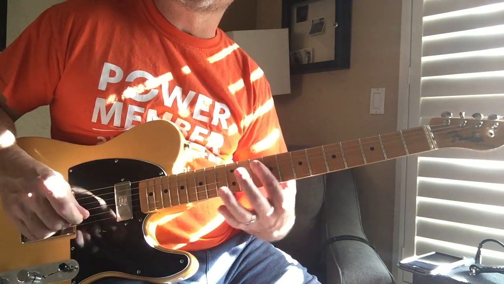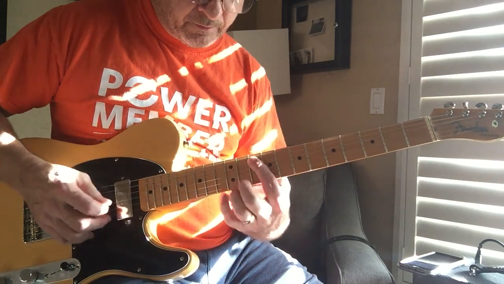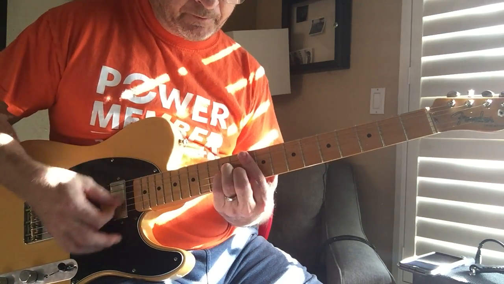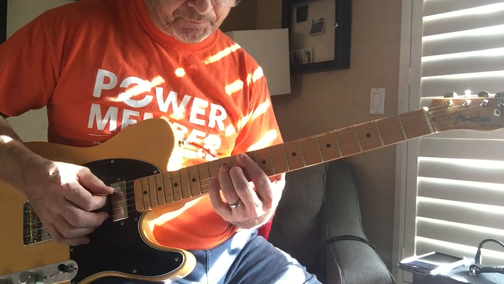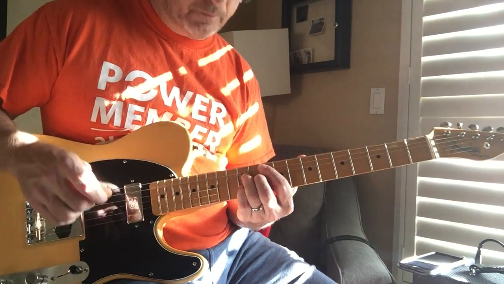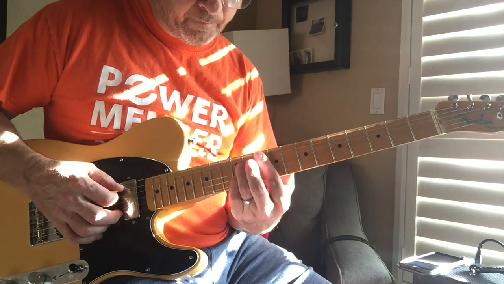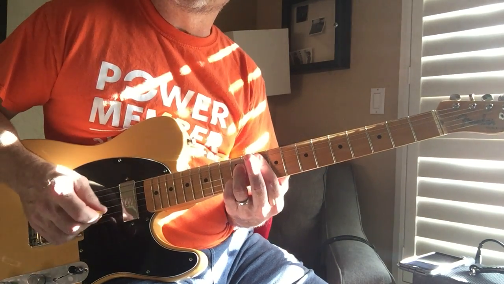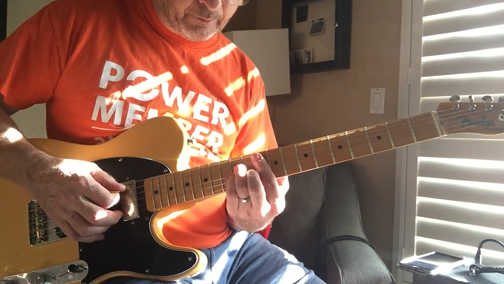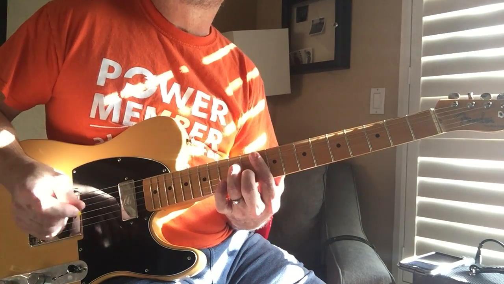Let's go up here to the G on the 10th fret. That's G major, G minor, G major, G major 7, G dominant 7, G minor, pick up the pinky, G minor 7.